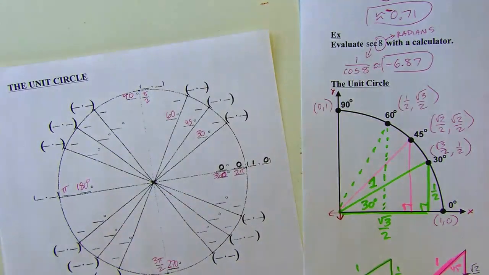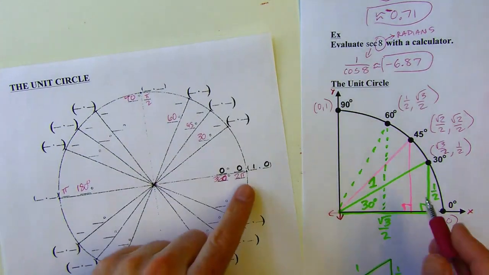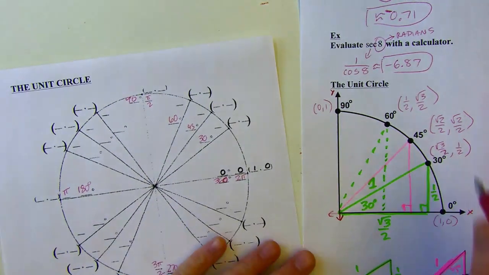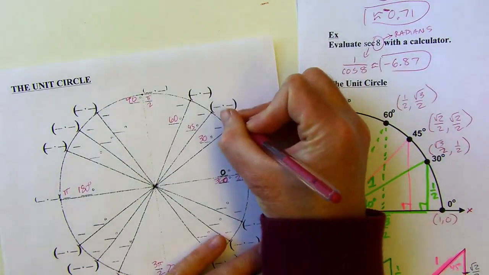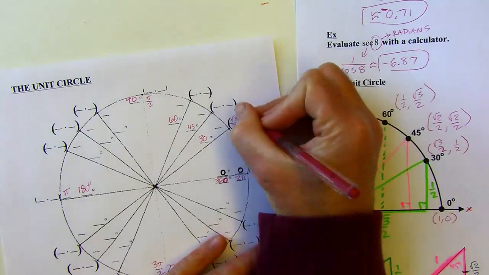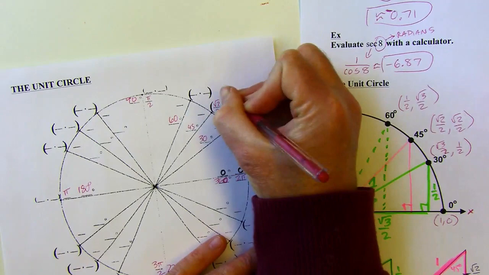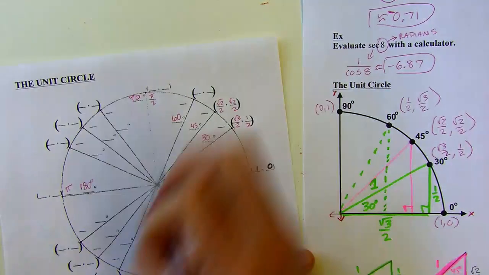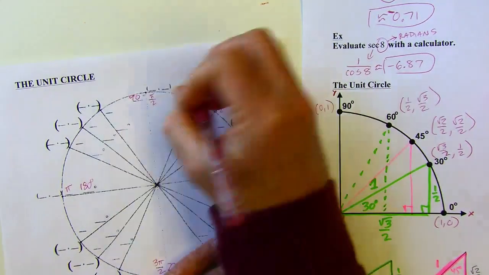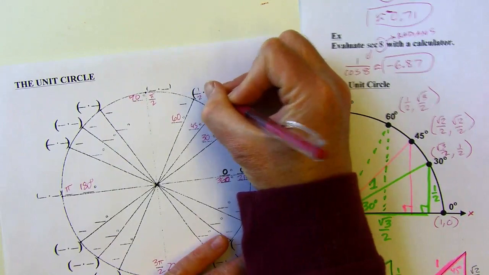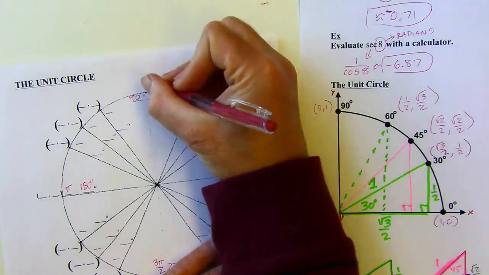Okay. So the coordinates, we've got √3/2, 1/2, then √2/2, √2/2, and 1/2, √3/2. I'm just copying this from the last page, and this would be the point (0, 1).